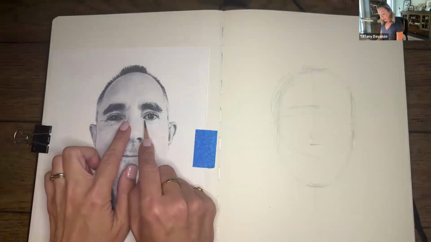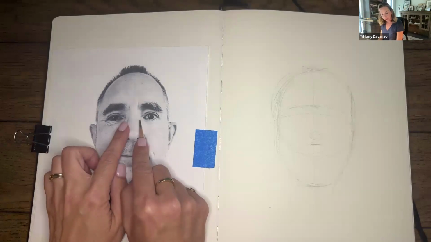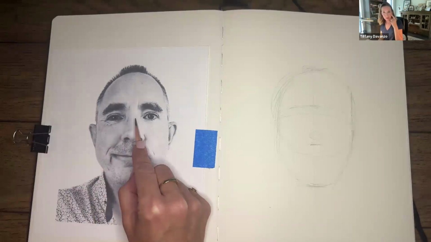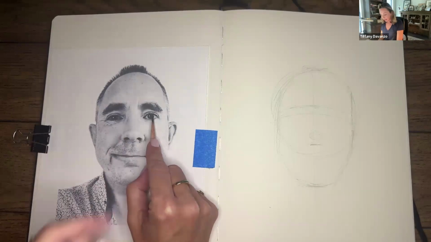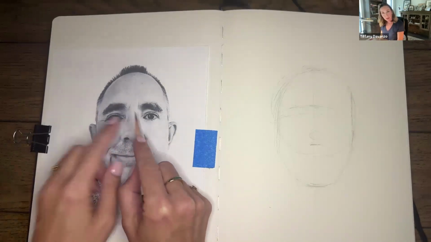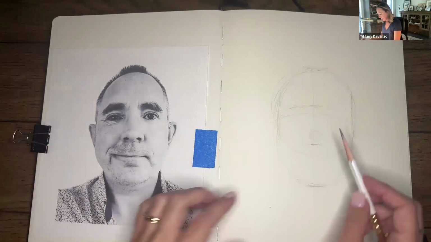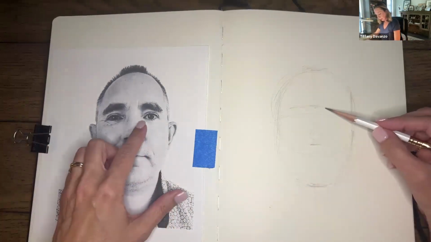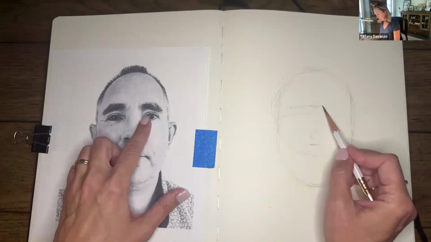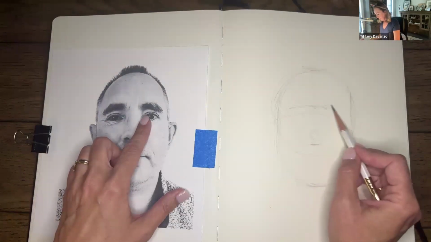Eyes are usually about 1 eye length apart. So if I were to draw another eye in here, you would see that we would have a third eye in between. That's how we know we can get our spacing right. So I'm just going to look. This is my eyebrow line here.